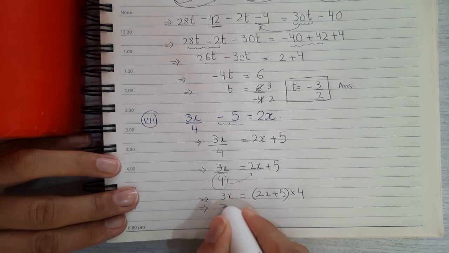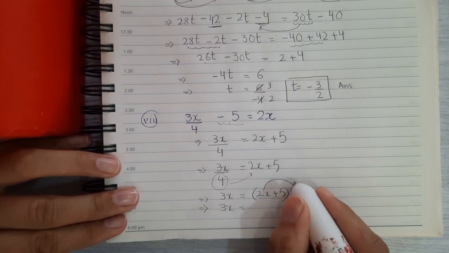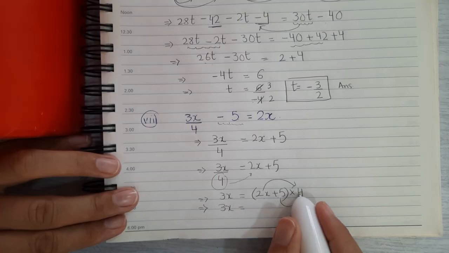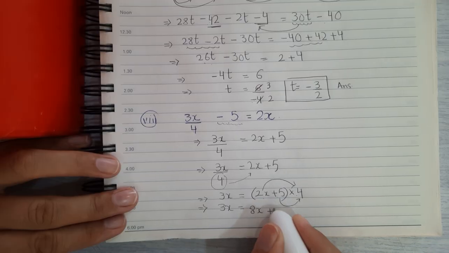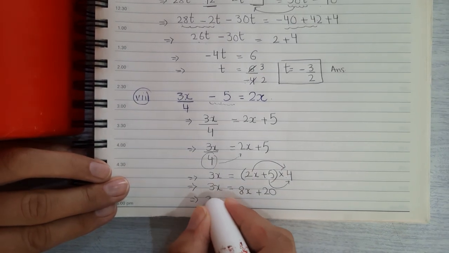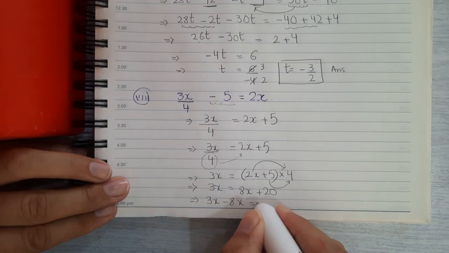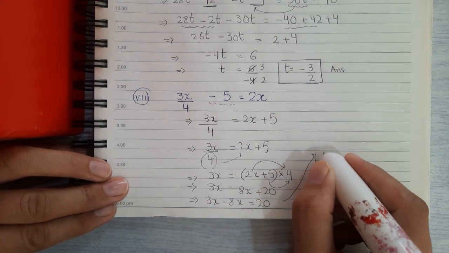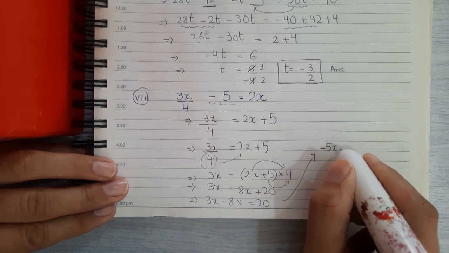Now what you will do is 3x is equal to, now see, as you did in the above steps, 2x is being multiplied by 4 as well as 5 is being multiplied by 4. So 2x multiplied by 4 is, 2 multiplied by 4 is 8, and then you have an x, and plus is plus, 5 fours are 20. Again the same step will be repeated, and that is 3x. 8x needs to be on the left side, it will be minus 8x, and here you have 20 on the right side. Now 3x minus 8x is minus 5x, and on the right side you have a 20.